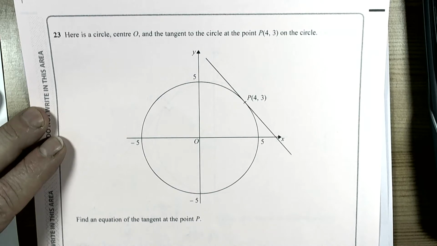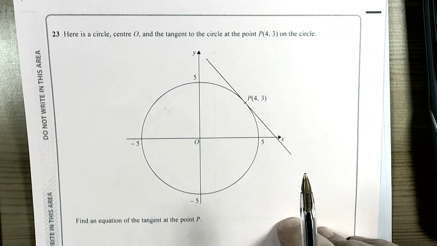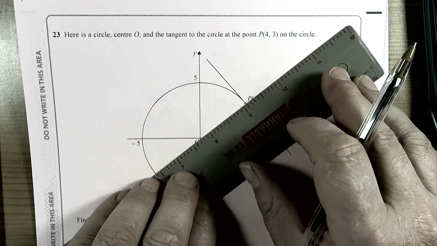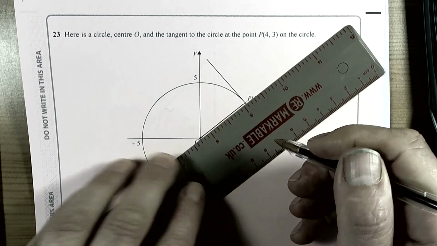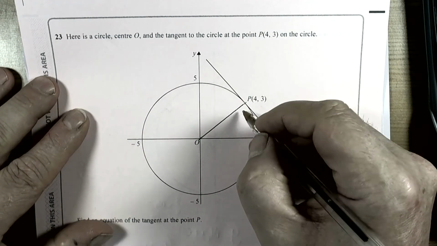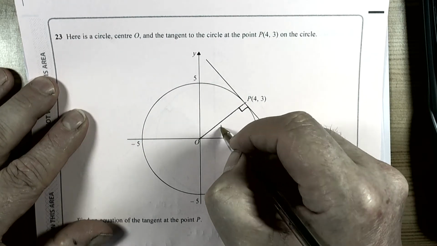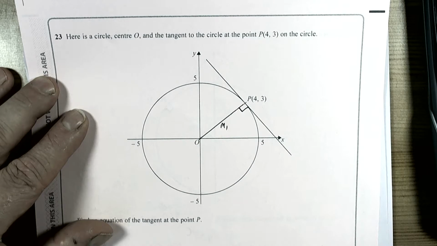Okay, so we've got a question here that talks about a tangent to a circle. So under what do we know, we can add on the radius line, because that helps us by adding lines on. So that's got a gradient, we'll call it m1.